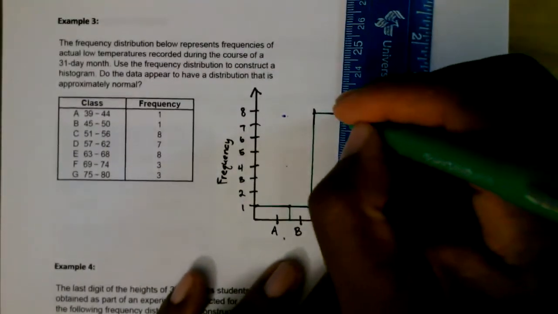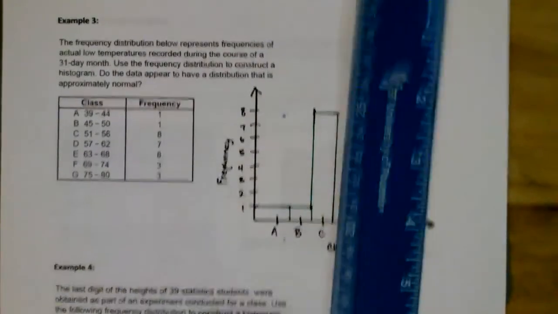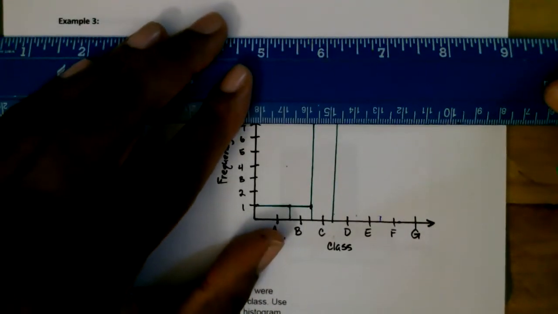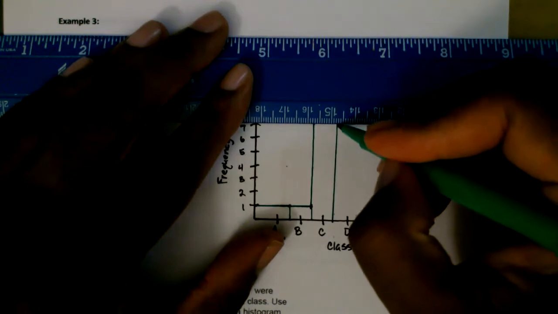And we're going to come down here. Okay. And now for D, that frequency is 7. So at 7, that's where the height of this bar for D will be.